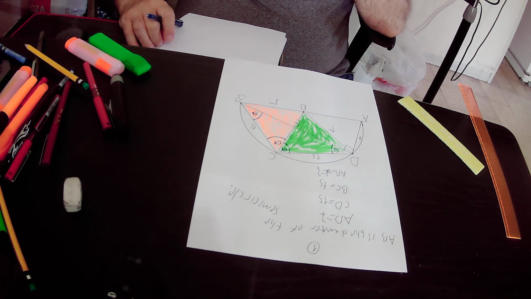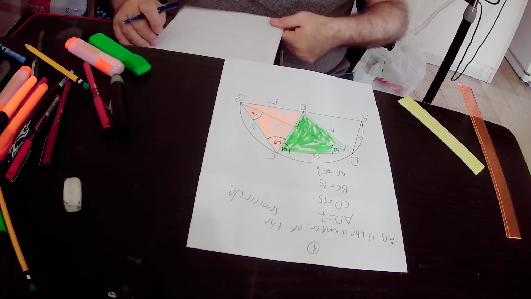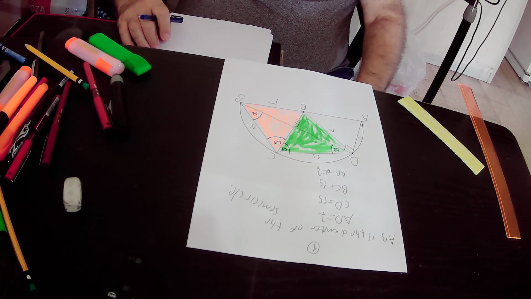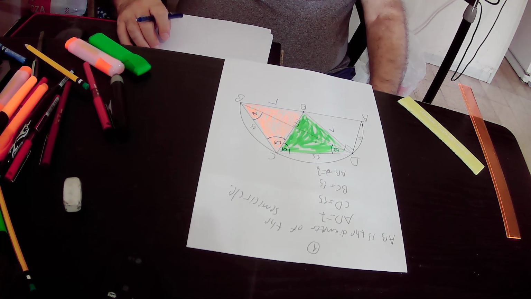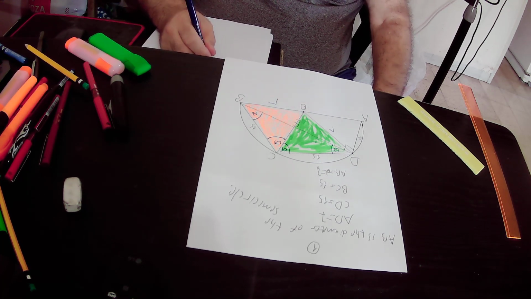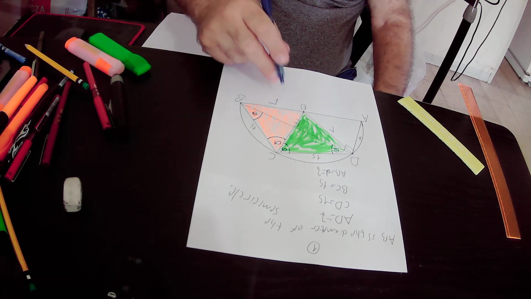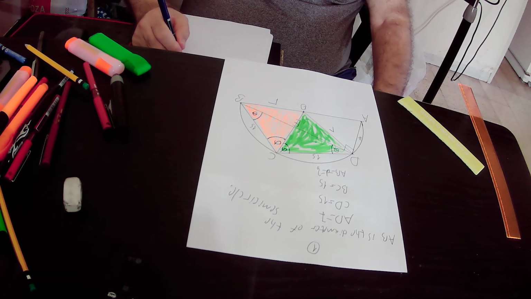So therefore, angle CED of the green triangle will be equal to angle BEC of the orange triangle.